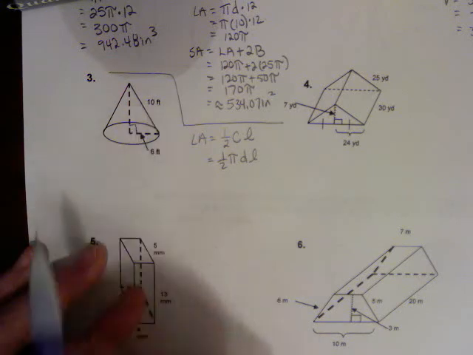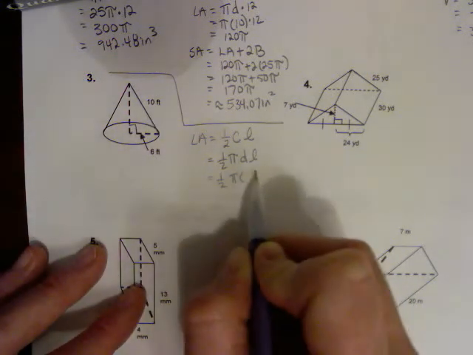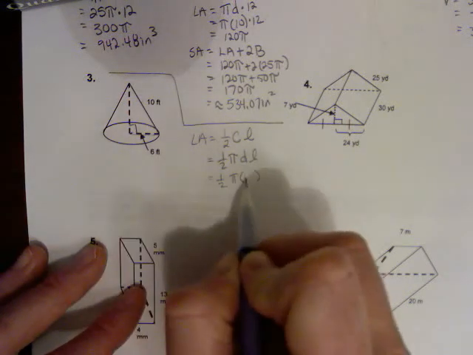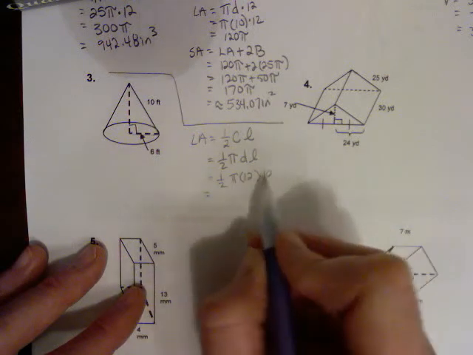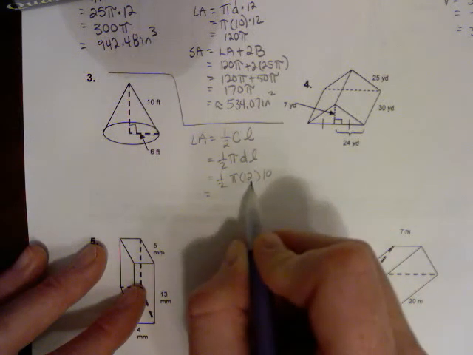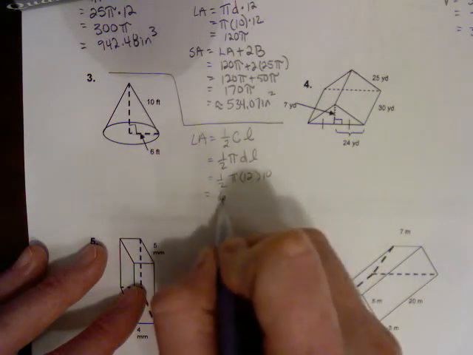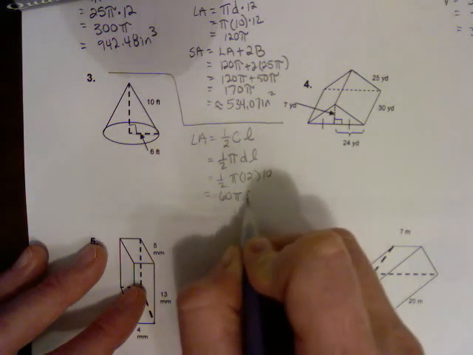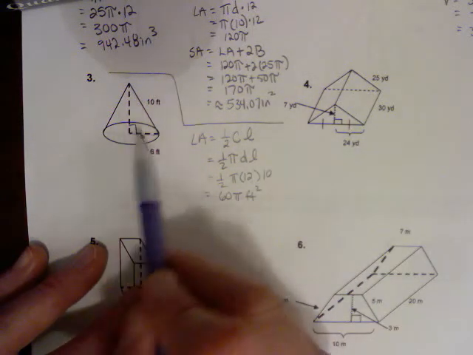Since we have the slant height, 10, we can substitute that in, along with the diameter, which is 6 and 6, which is 12. And we can solve this. Half of 12 is 6. 6 times 10 is 60. 60 pi feet squared. And then the surface area will include the base.